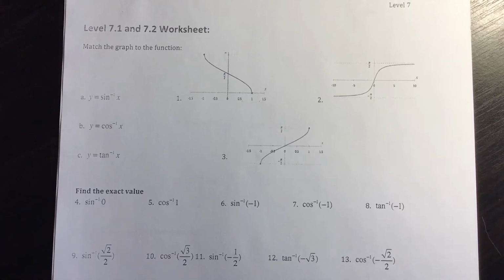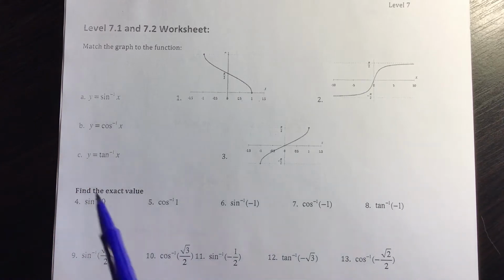So this is our review that we're using before we take a little mini test on section 7.1 and 7.2. Earlier we looked at graphs of the inverse functions, and this first part is just matching. So I want to match the sine, cosine, and tangent, those inverse functions, to their graphs.